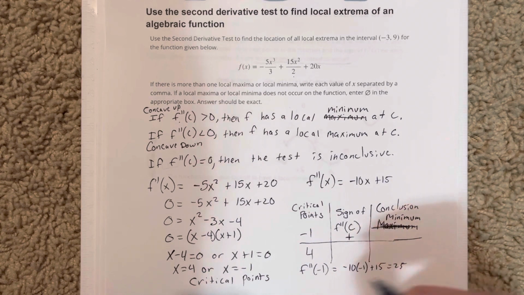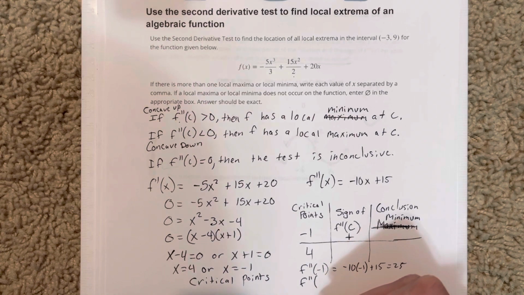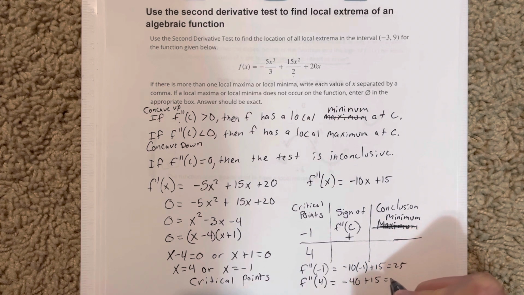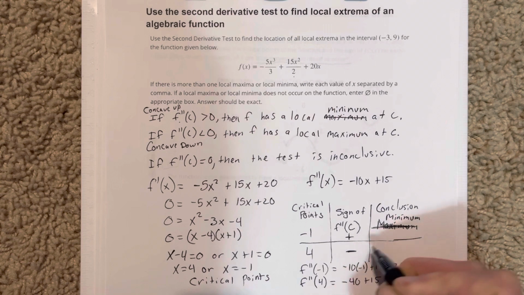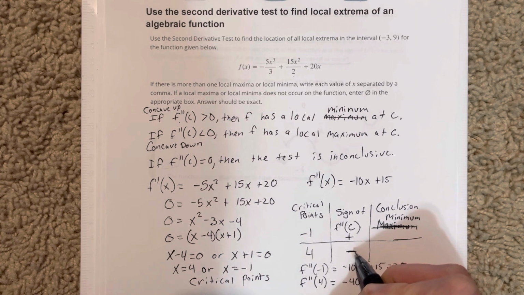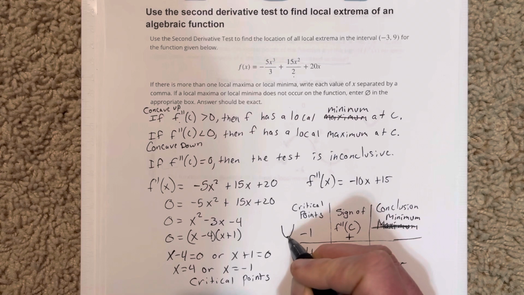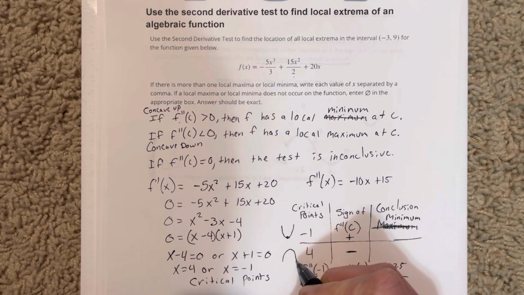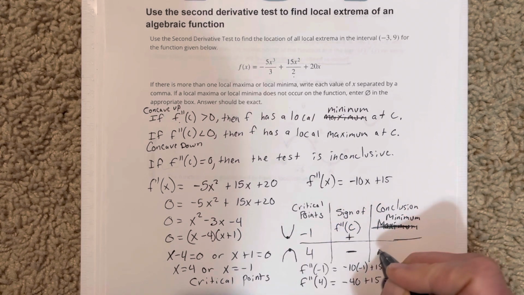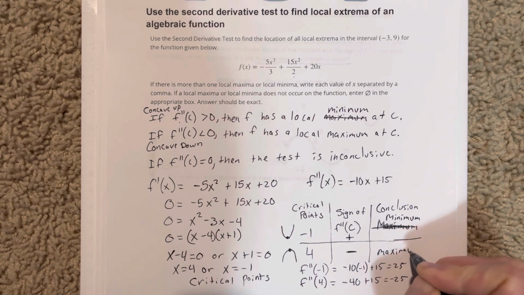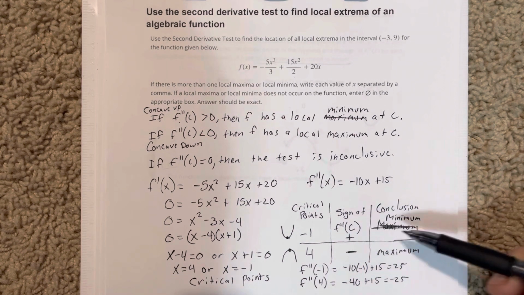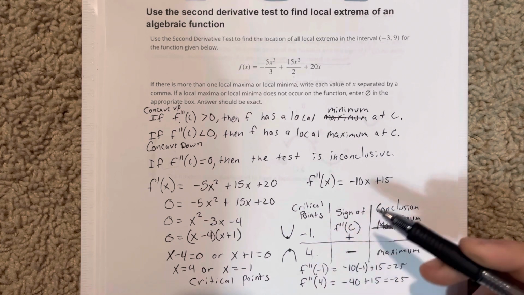And then on this one, if we plug in f double prime of 4, I would get negative 40 plus 15. So I get negative 25. So that's a negative sign there. That's concave down. So this was concave up, which means we have a minimum. This is concave down. So let's write these. This would look like so, which is why we have a minimum. And this one is concave down, which is why this is a maximum. And so we have a minimum and a maximum at negative 1 and 4 using the second derivative test.